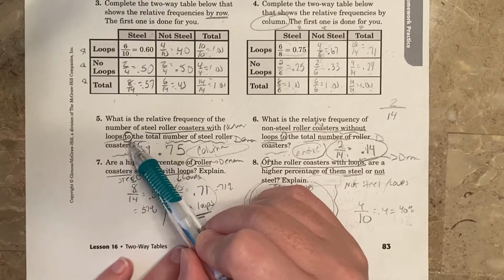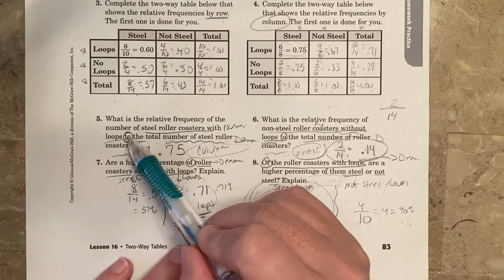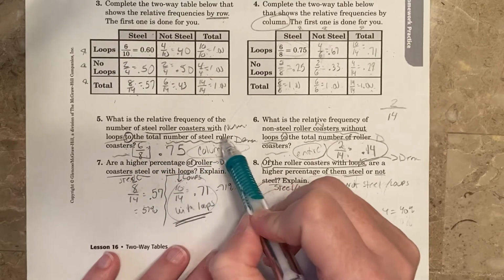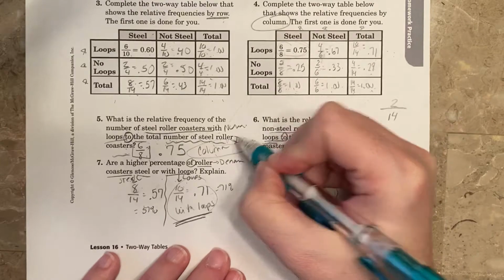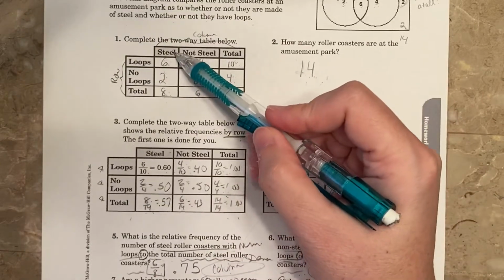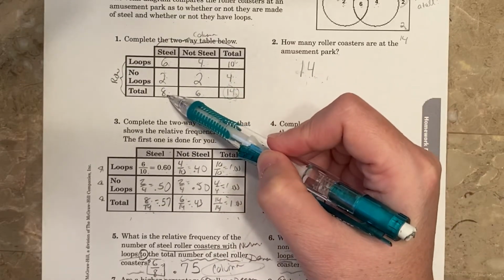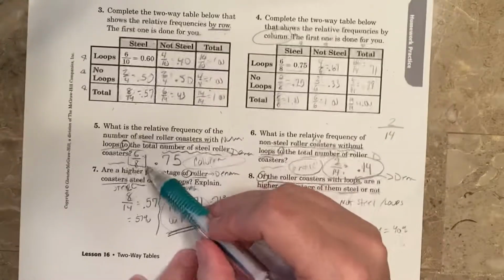This is what tells you who is being surveyed. This is what tells you the denominator is. So total number of steel roller coasters. That is going to be your denominator. So steel roller coasters, we had 8 in total. So we know it's going to be over 8.